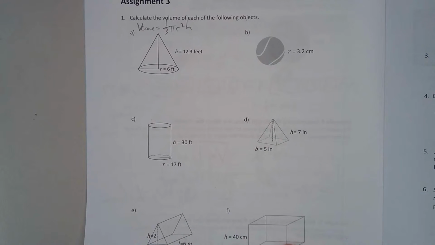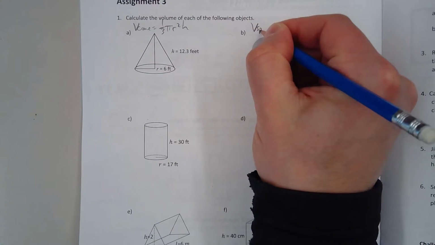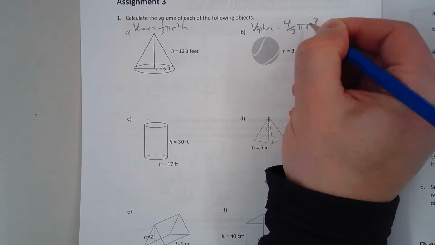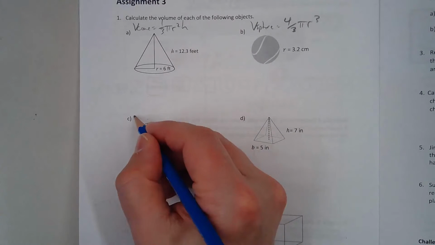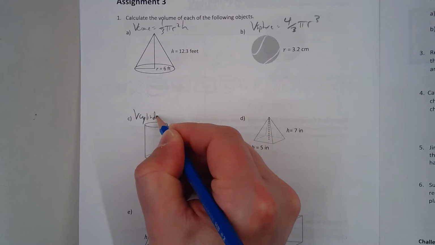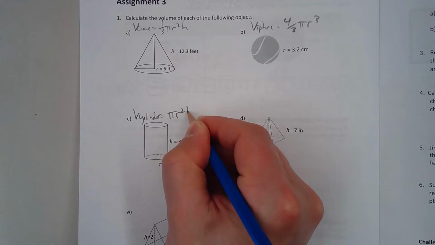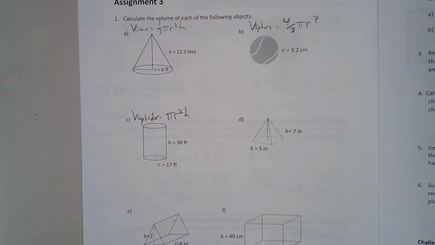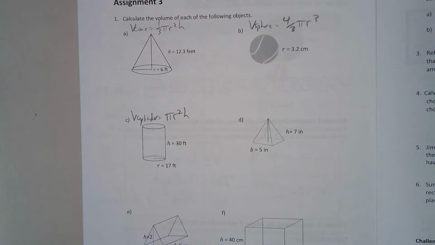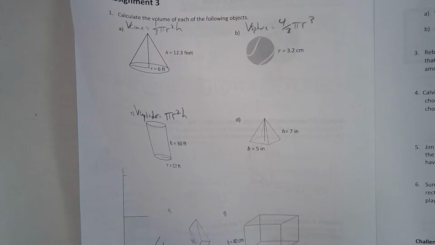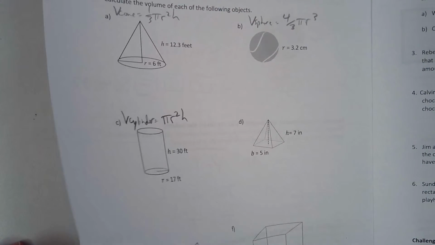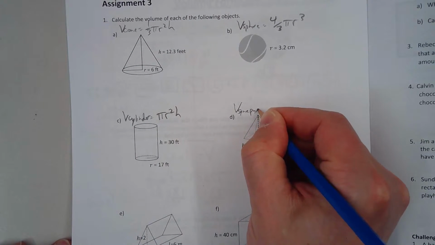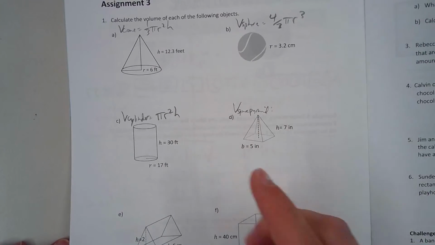And then the next one is a sphere. And that is 4/3 pi r cubed. The next one is a cylinder. So that's that circle multiplied by height, pi r squared h. It's not showing in that chart. Which one? Oh wait, never mind. Yeah, it's at the bottom. The next one is the volume of a square-based pyramid. And that's the one we just did.